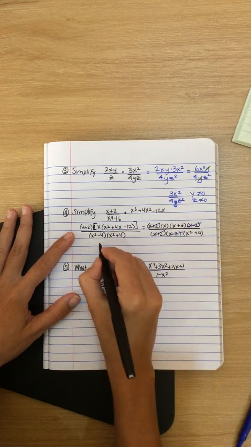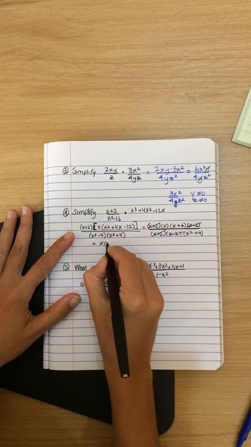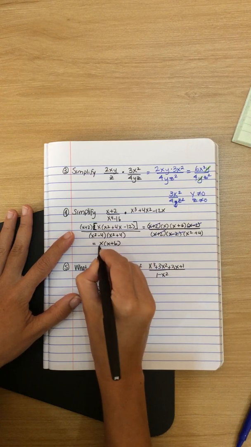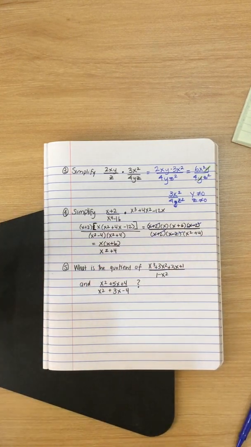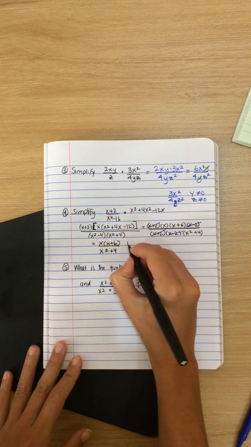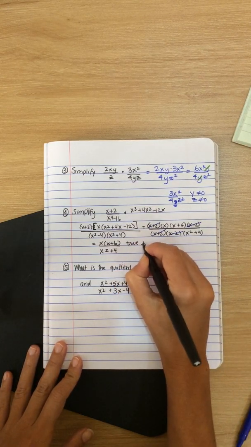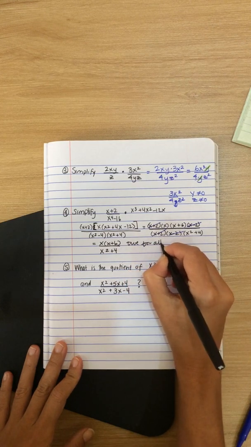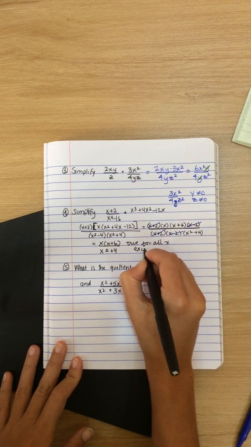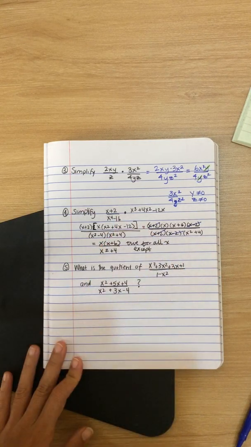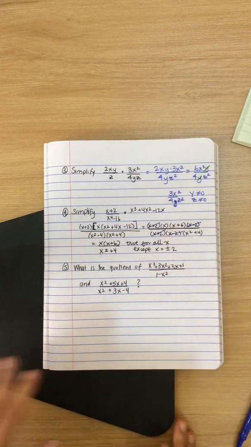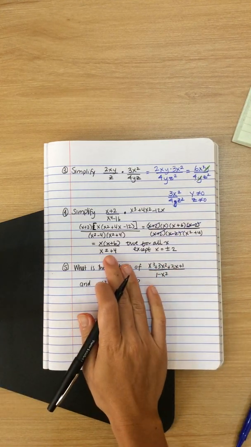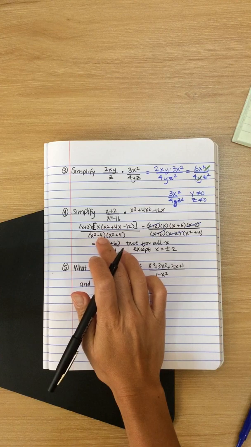So what am I left with? I'm left with x times x plus 6 over x squared plus 4. And that is true. So we can say true for all x except what? What's not in the domain when I look up here? X equals plus or minus 2. It's actually the same. No, yeah, it doesn't matter here. It's just for this minus 1, right?